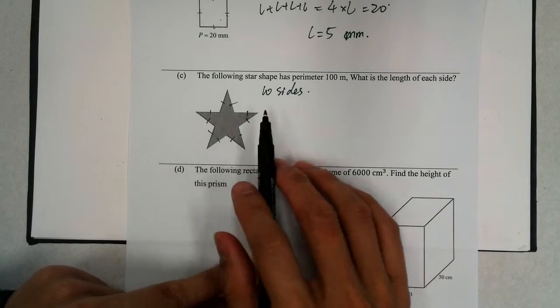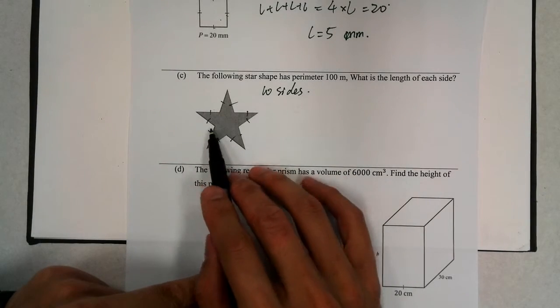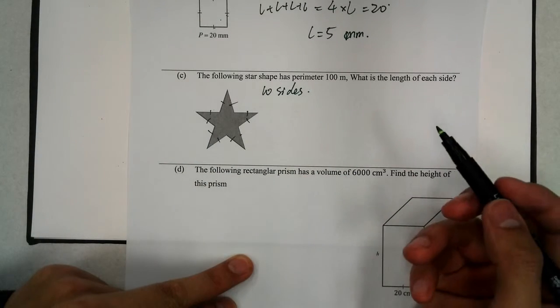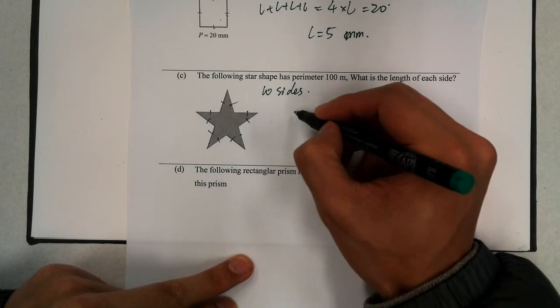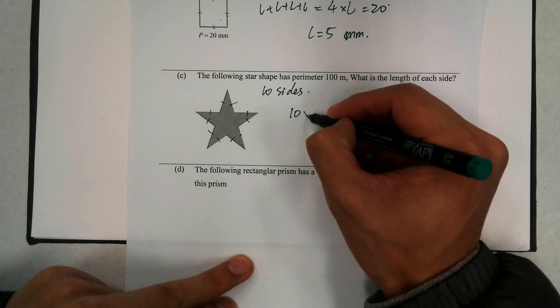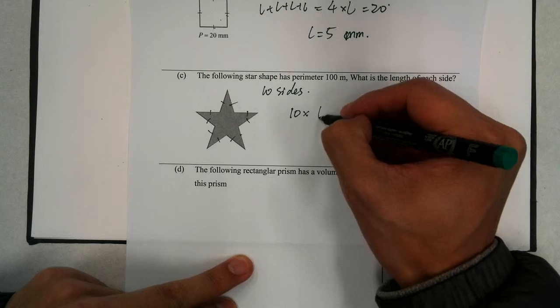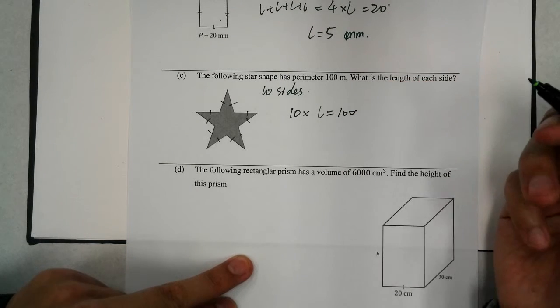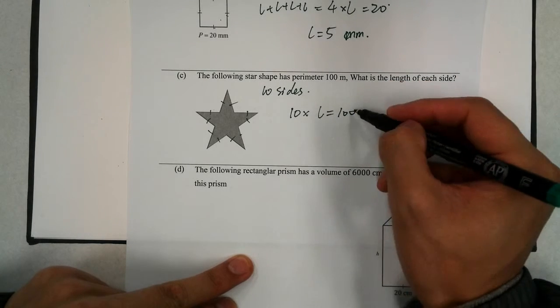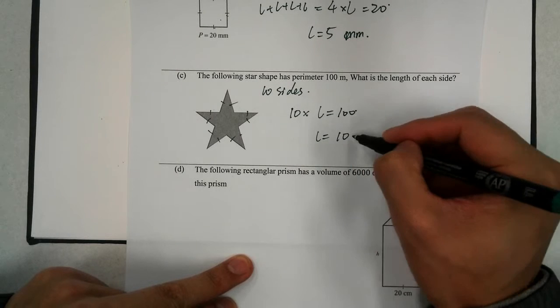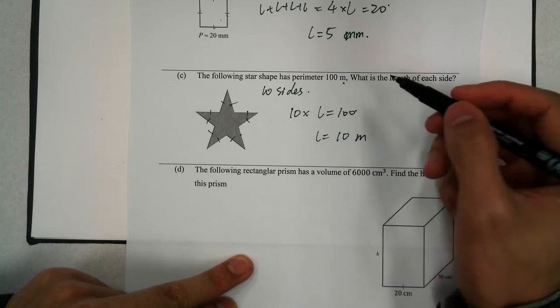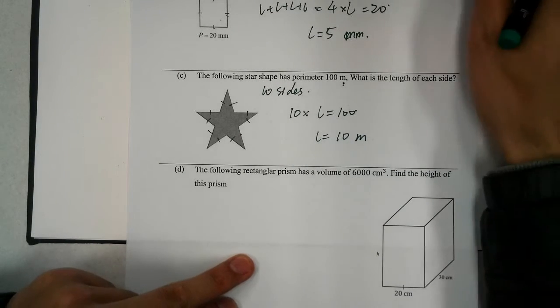And we know that because this is a star, each side should have the same length. Which means 10 sides times the length is equal to 100. Then we know 10 times 10 is 100, so the length should be 10, and because the unit is meter, so it's meters here.